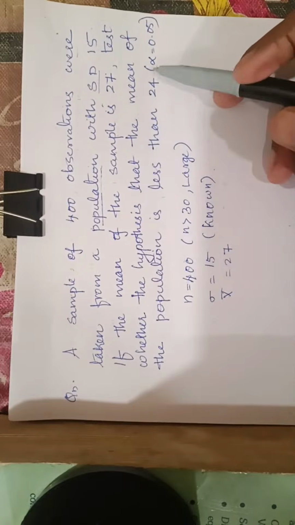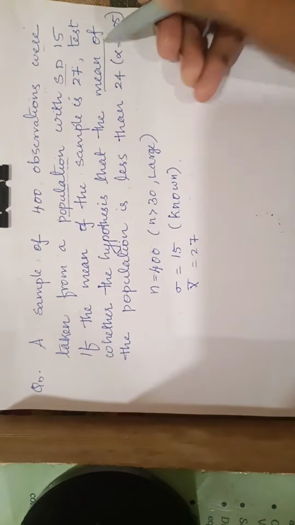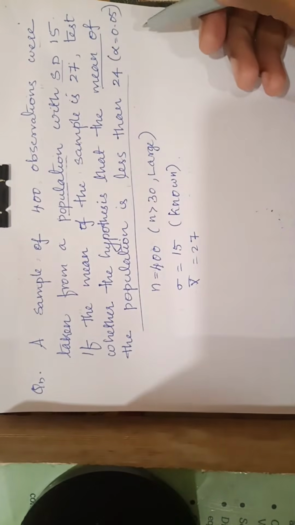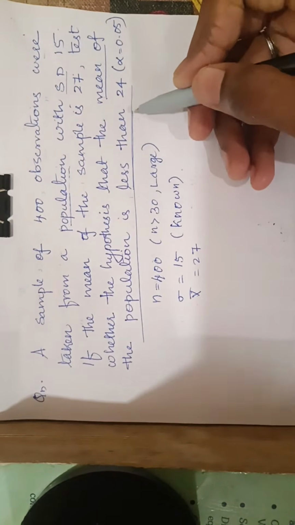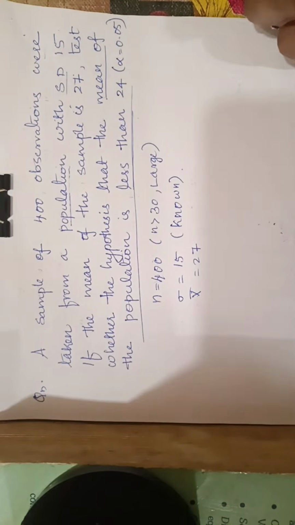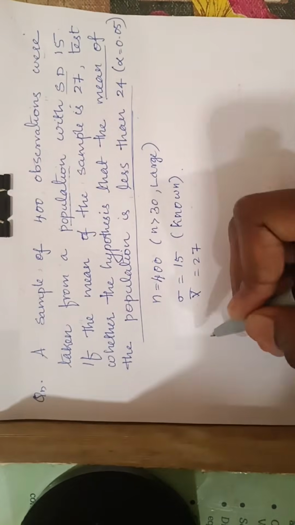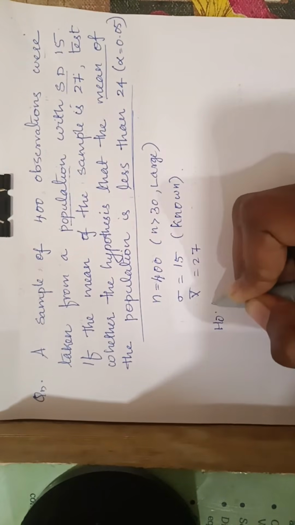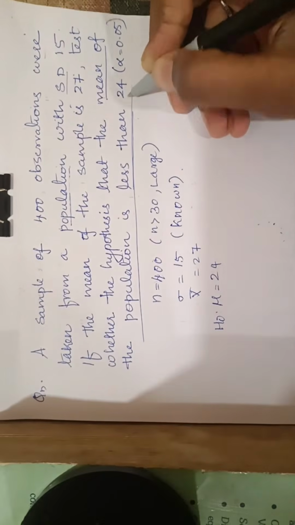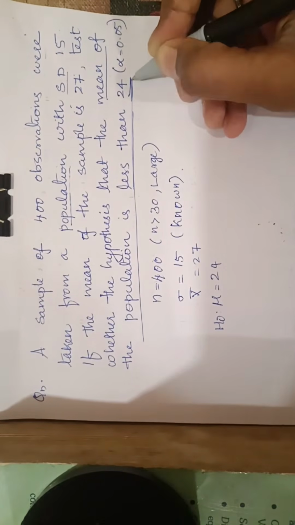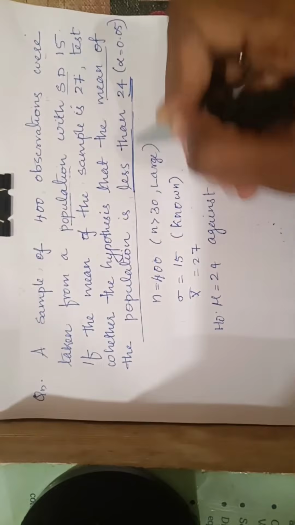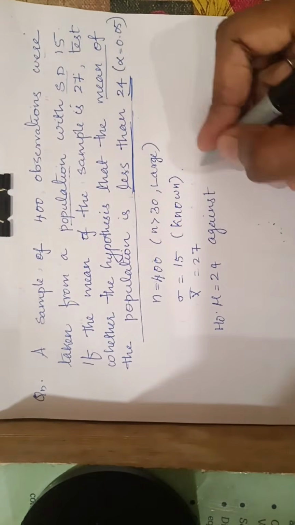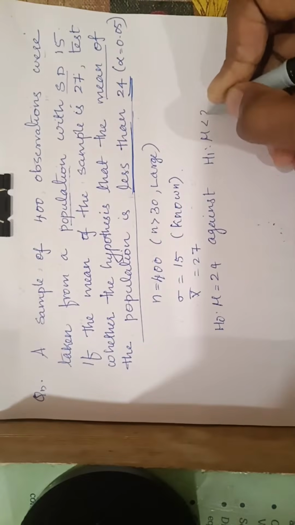Test the hypothesis that the mean of the population is less than 24. That is, we have to test whether the mean of the population is less than 24. I have already told you that whenever you are given keywords like less than, greater than, increase or decrease, we take this into our alternative hypothesis. So our null hypothesis will be H naught: mu is equal to 24. That is, we are asked to test whether our population mean is 24 against our alternative hypothesis. Here you are given less than, so we take this into our alternative hypothesis, H1: mu less than 24.